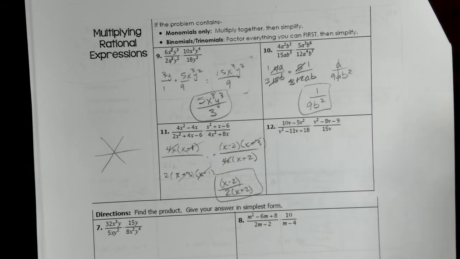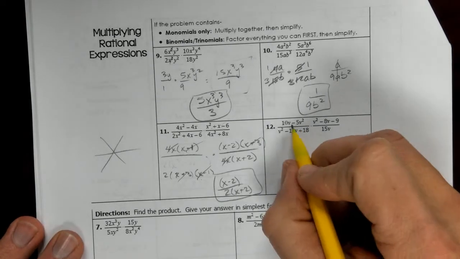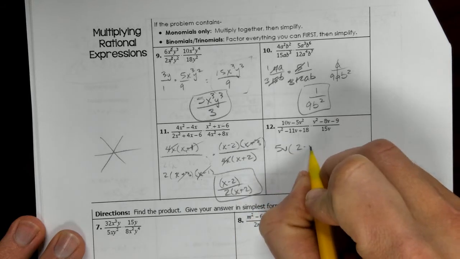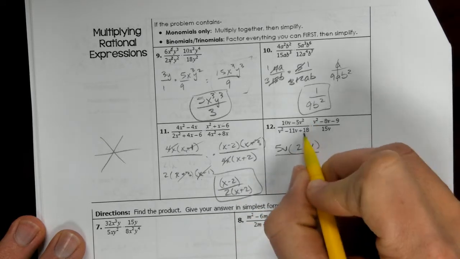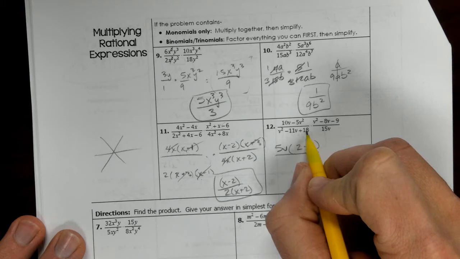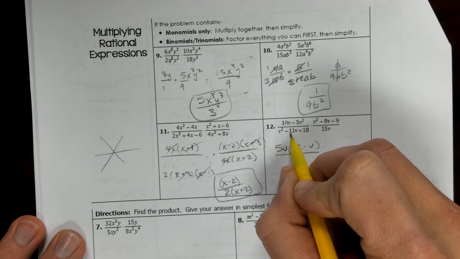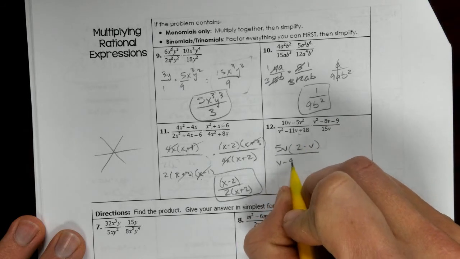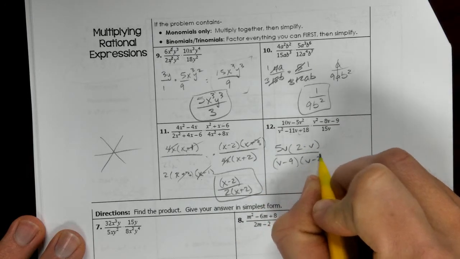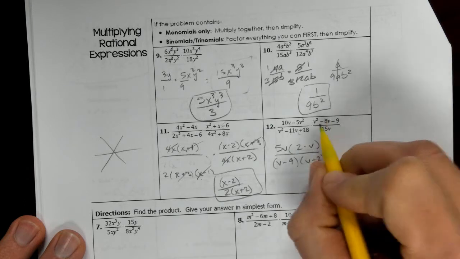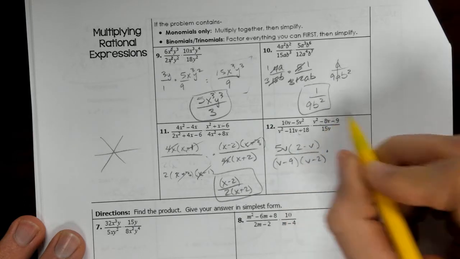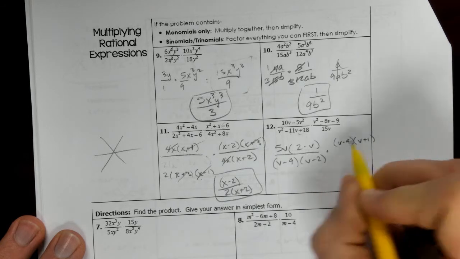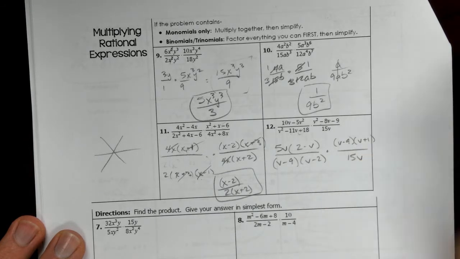Same thing here, number 12, we're looking to factor our GCF, so we'll take out a 5v, and we get 2 minus v over, okay, now we're looking to factor 18, factors of 18 that add to give me a negative 11. They know they have to be the same sign, so it's going to be v minus 9 and v minus 2, times, now we'll look to factor this, so factors of negative 9, v minus 9, v plus 1, over 15v.